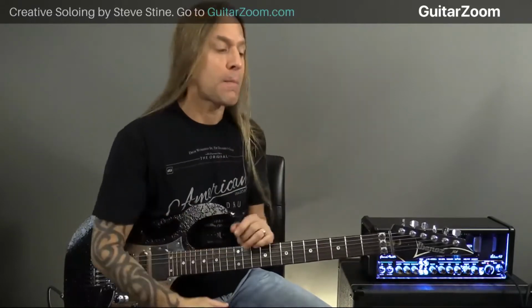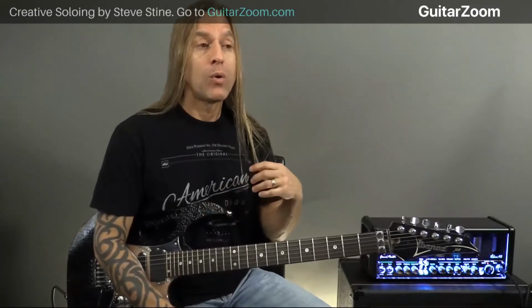You might not be a toggle switch person. Some people just like to leave their toggle switch in one place. Or, you know, you don't really roll the volume very much, but you can play more dynamic with the pick. You don't have to do them all. It's just finding what's going to work best for you, I should say, when you're trying to play.